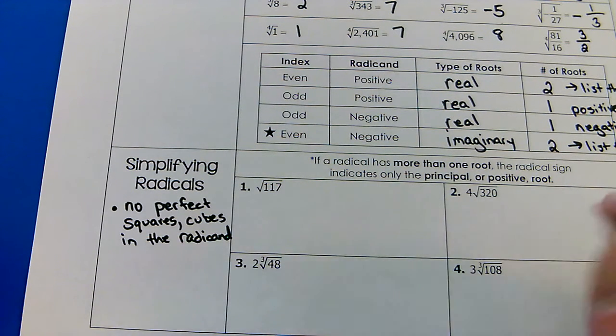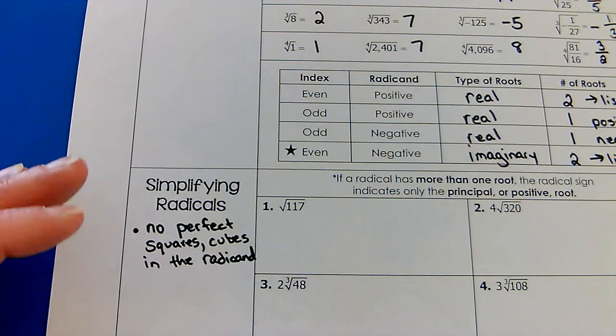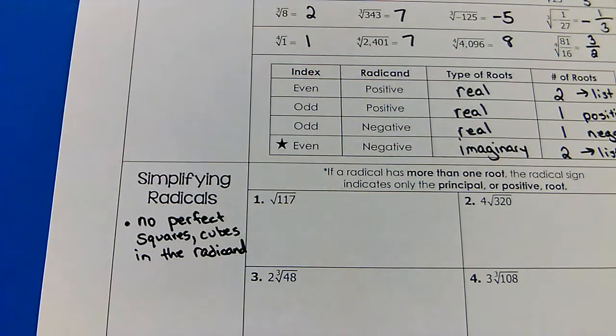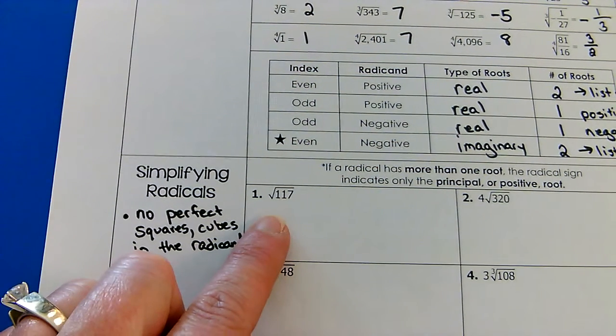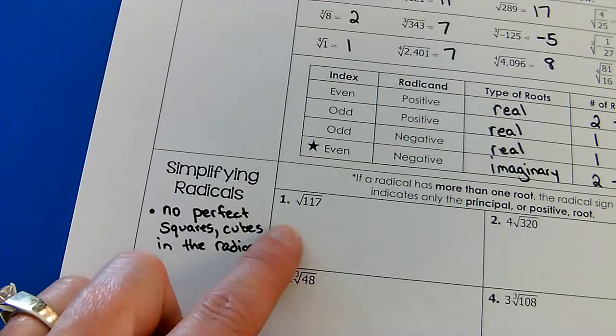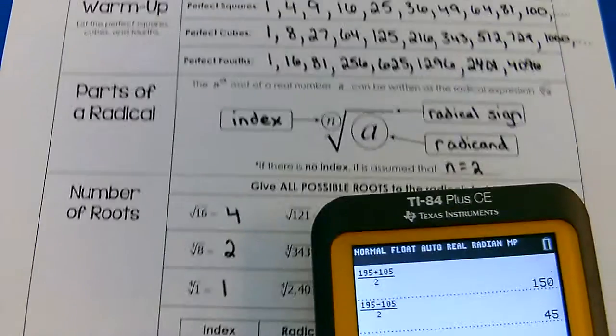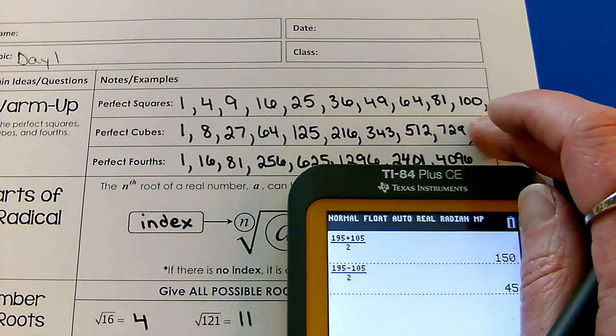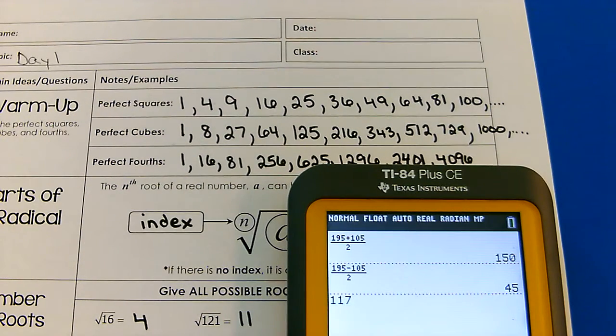Now 117, I'm not quite sure about that one. So one way to do this, I'm going to show you on a calculator. It's a square root, so what I'm looking for are perfect squares. I want to make sure there's no perfect squares underneath. So I have my list of perfect squares up here, and I've got 117. I know 100 doesn't go into 117. I could take 117 divided by 81. Doesn't go in evenly.